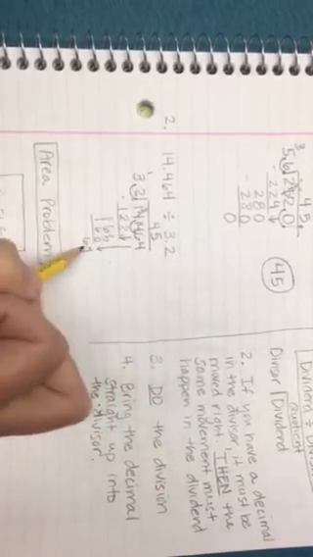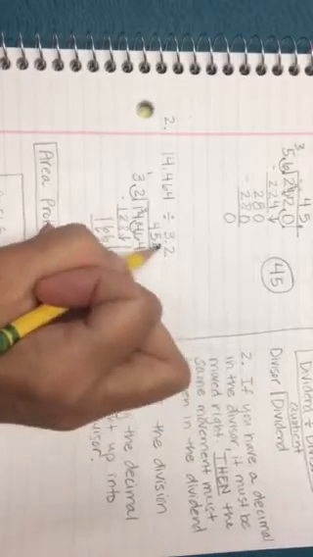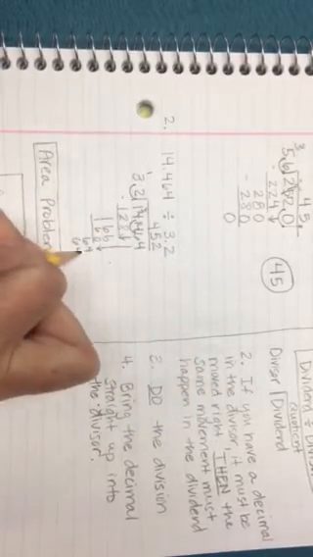I notice that 32 goes into 64 2 times. So I'm going to write 2. 2 times 32 I know is 64. And now I'm at 0. So I finished the problem.